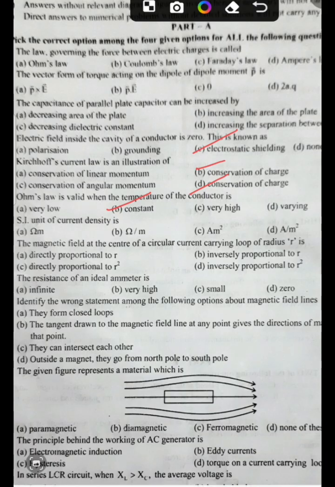SI unit of current density. Current density can be written as I by A. So that is ampere per meter square, which is option D.